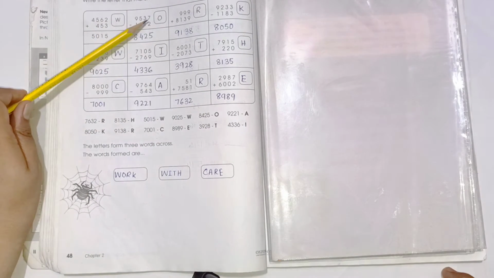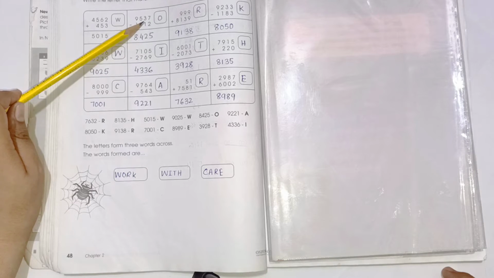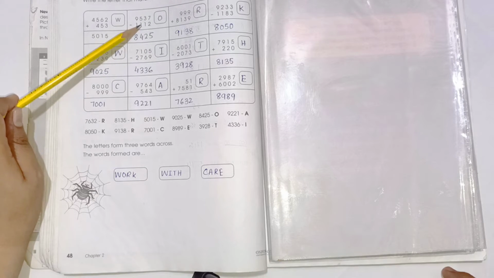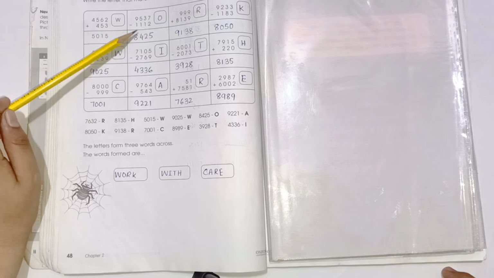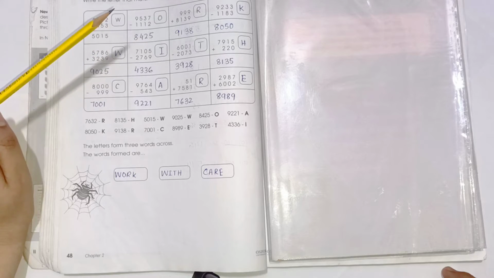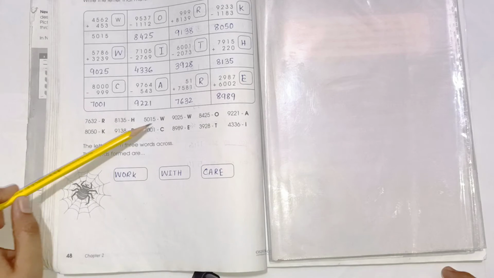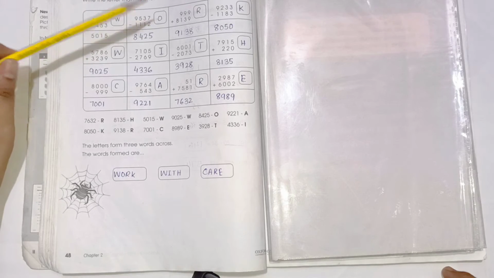So number 1 is 7 minus 2. 7 minus 2 is 5. 3 minus 1 is 2. 5 minus 1 is 4. And 9 minus 1 is 8. 8, 4, 2, 5. 8,425. So 8,425 is O. So here we have to write O.